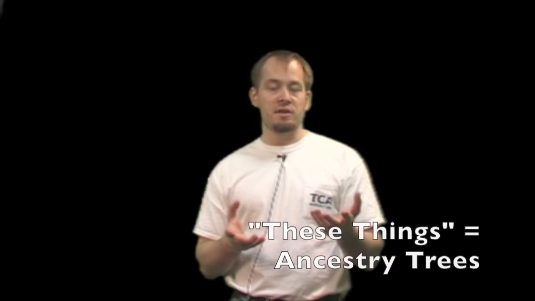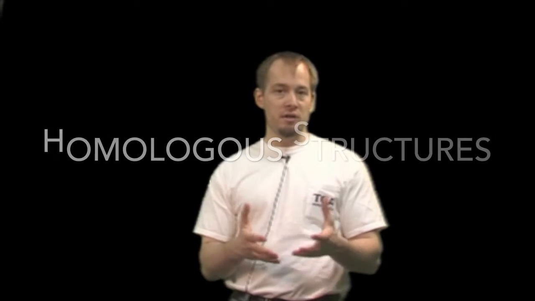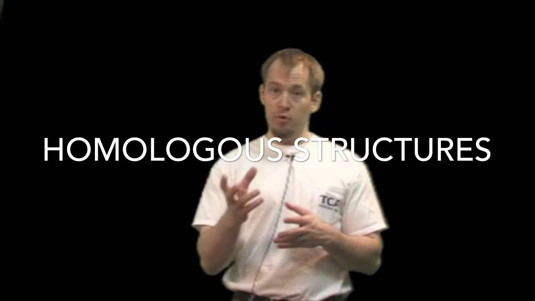Another way that these things are oftentimes reconstructed is through the use of what are called homologous structures. Homo, the prefix, means same, so the idea is that these structures look the same in different organisms. So if two organisms have the same structure, the idea is that at some point in the past, maybe they had the same parent, same ancestor.